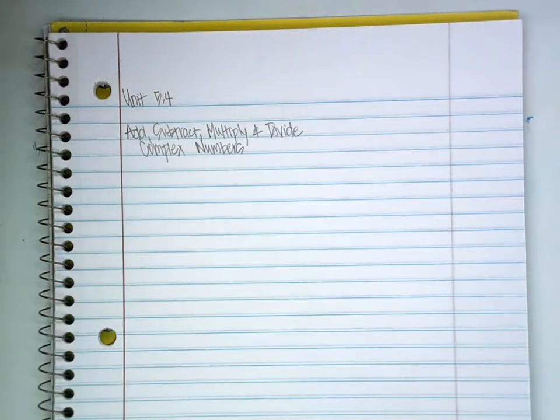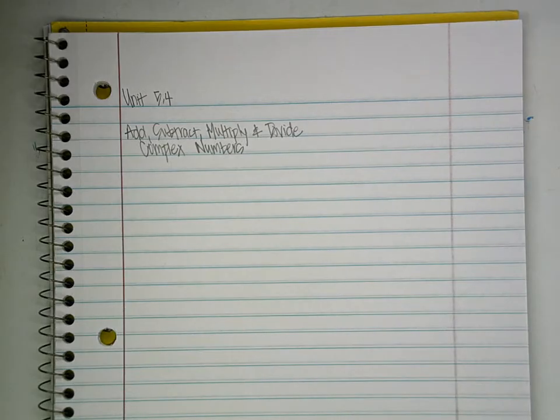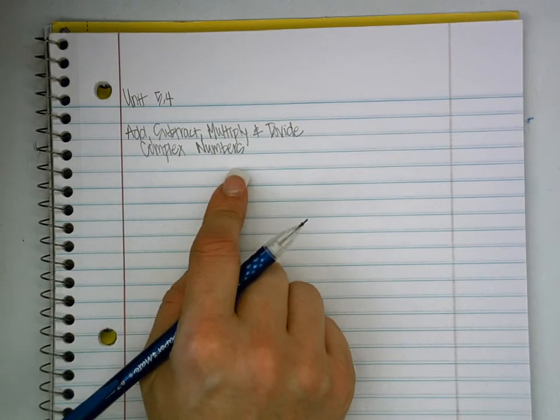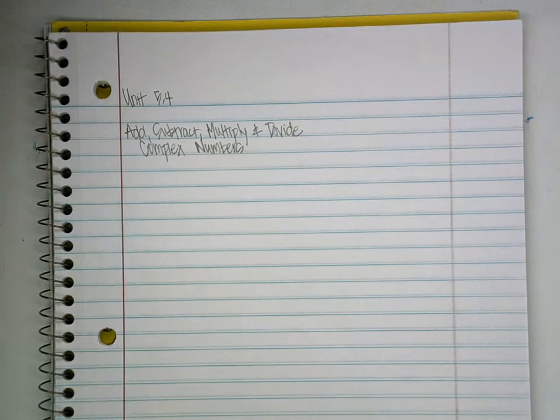Now, whether or not you realized it, there are actually a bunch of different types of numbers that you can encounter. There's a poster up on the wall that shows you all the different kinds of numbers, right? But complex numbers basically encompasses just about everything, okay?